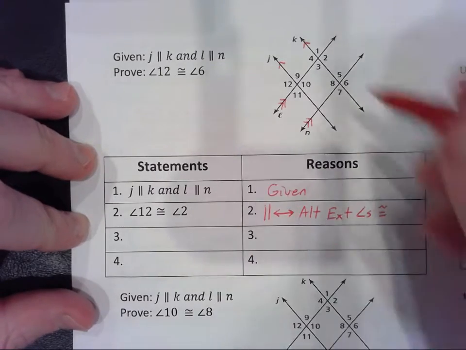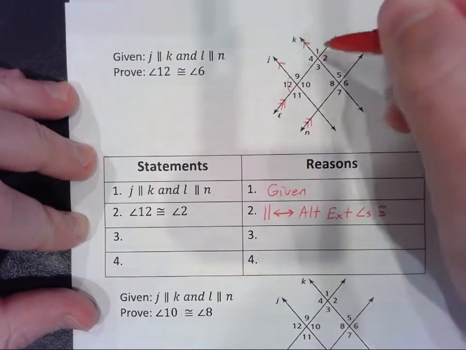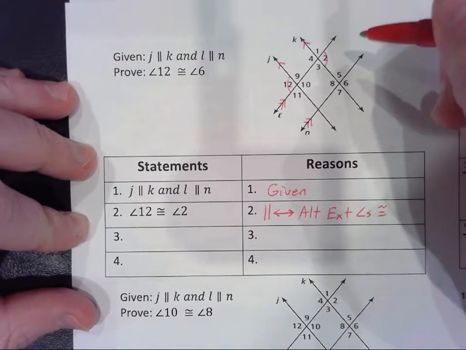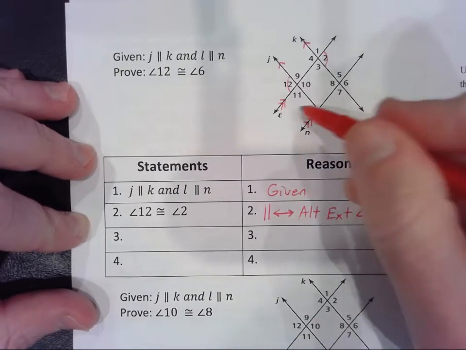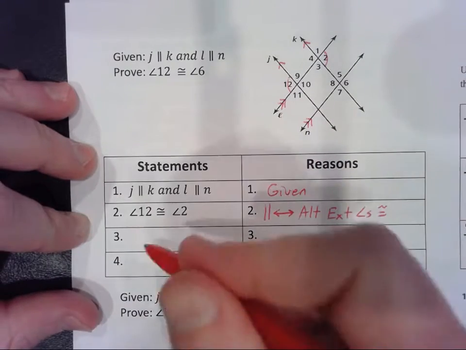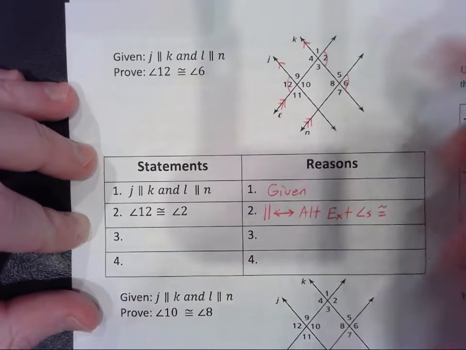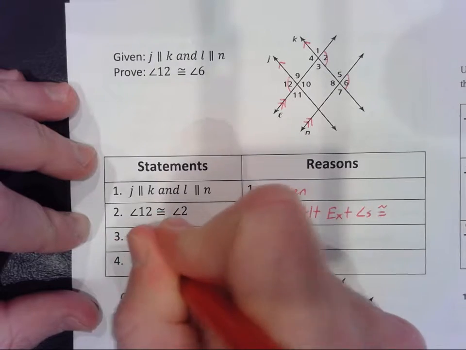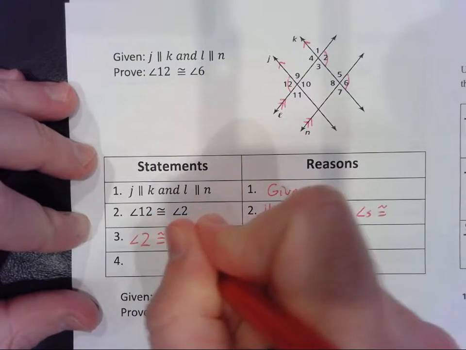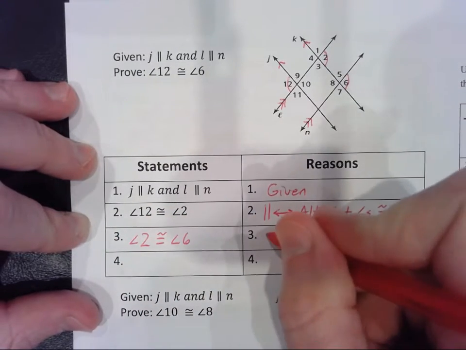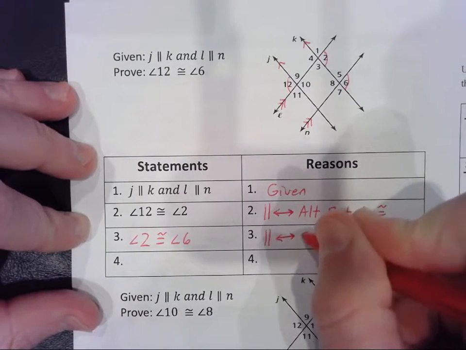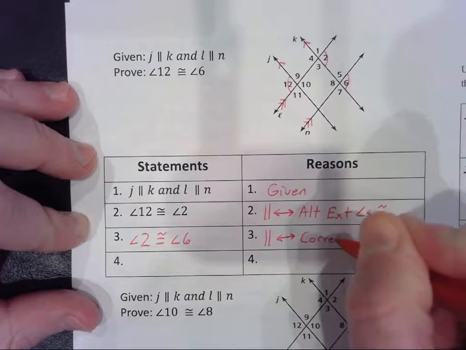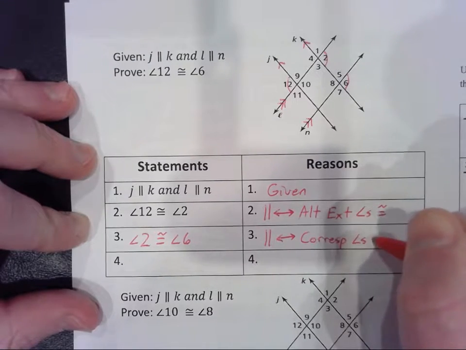And so if I've got 12 is congruent to 2, and now I can show that 2 is congruent to 6 because L and N are parallel. Angle 2 is congruent to angle 6 because when the lines are parallel, the corresponding angles are congruent.